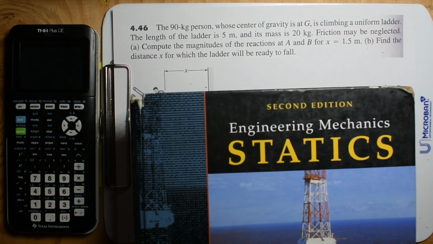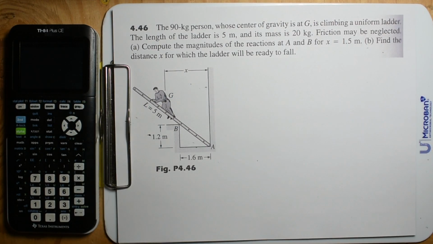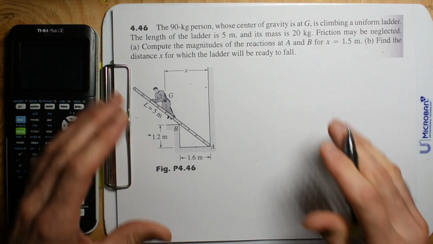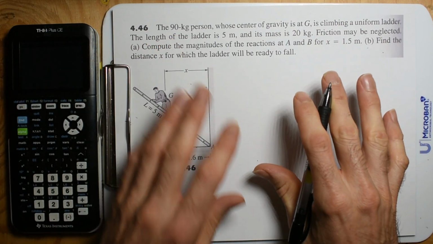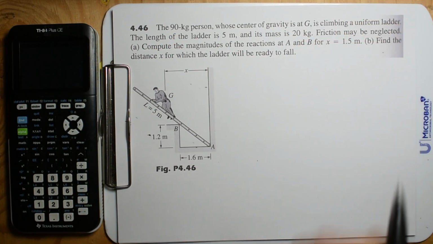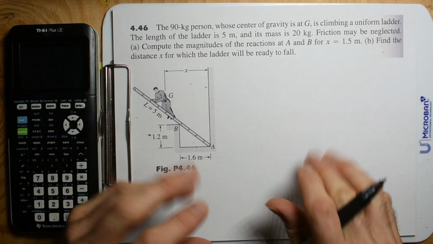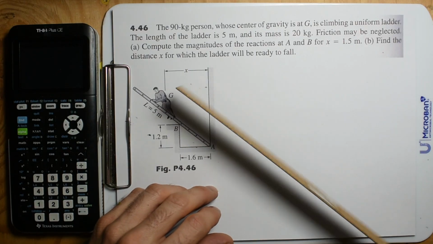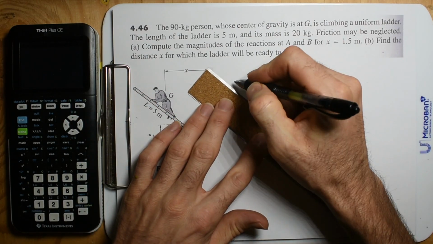Alright, so we have engineering statics. And what we're going to go over today, this might just be part one for this problem, but we want to go over free body diagrams. And I'm going to try to do this for more videos because setting up the free body diagram is the hardest thing. So what we're going to do is draw this ladder.